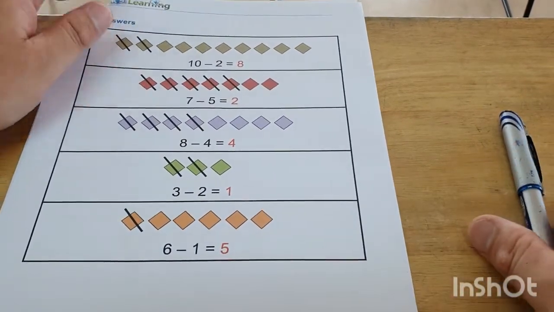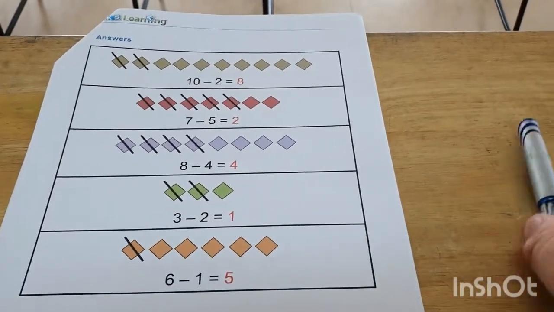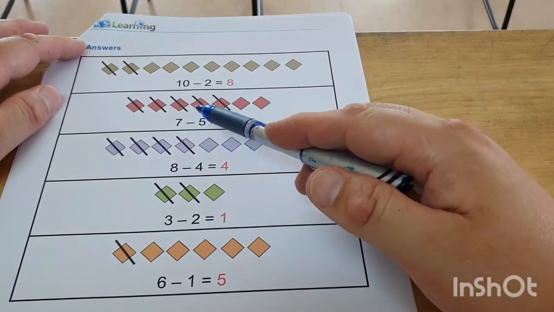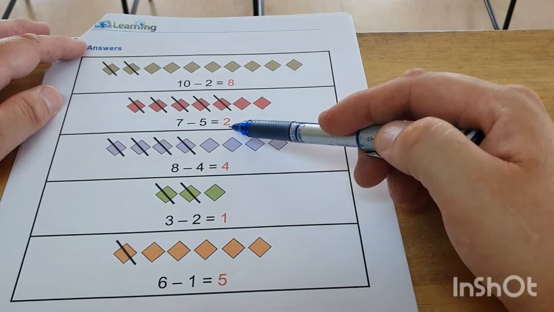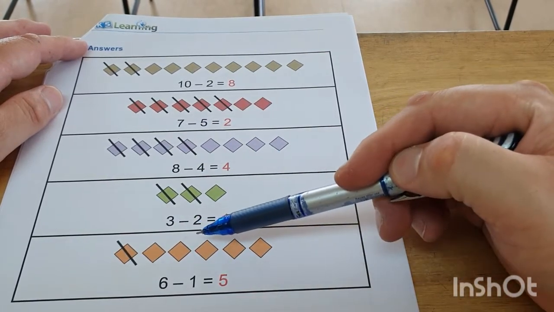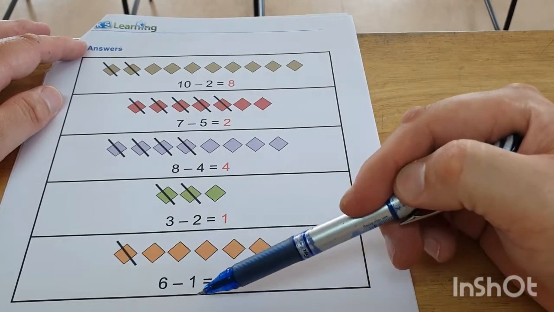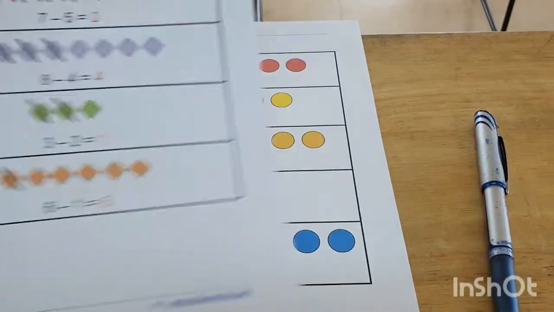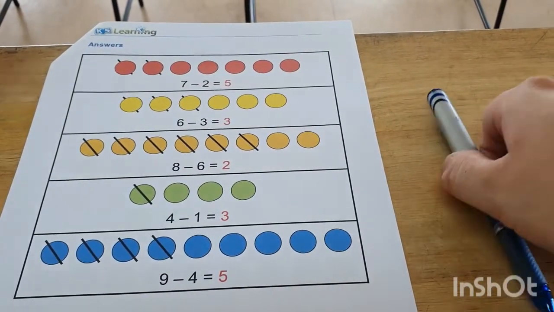So the first worksheet, the first one is 10 minus 2 equals 8. Number 2, 7 minus 5 is 2. 8 minus 4 is 4. 3 minus 2 is 1. 6 minus 1 is 5. So that's the first worksheet. And here is the second one.